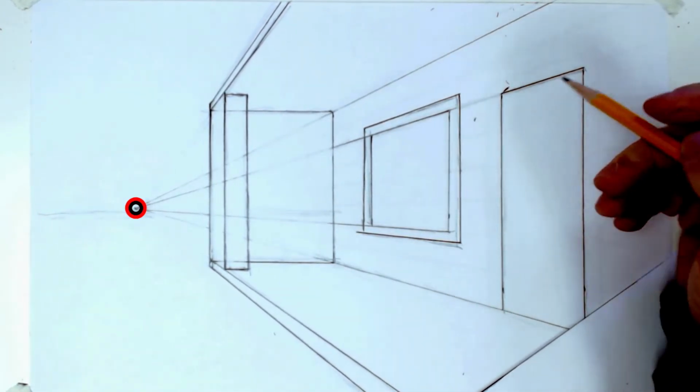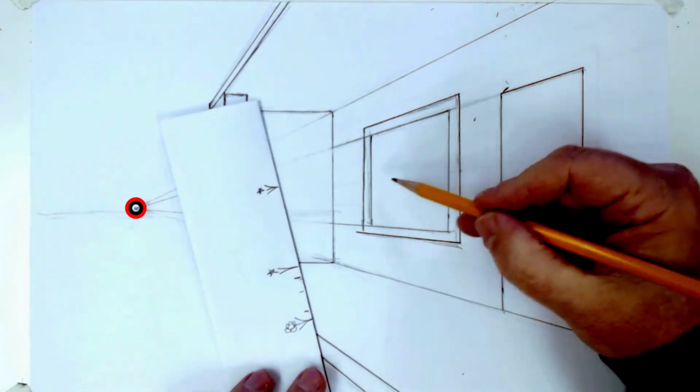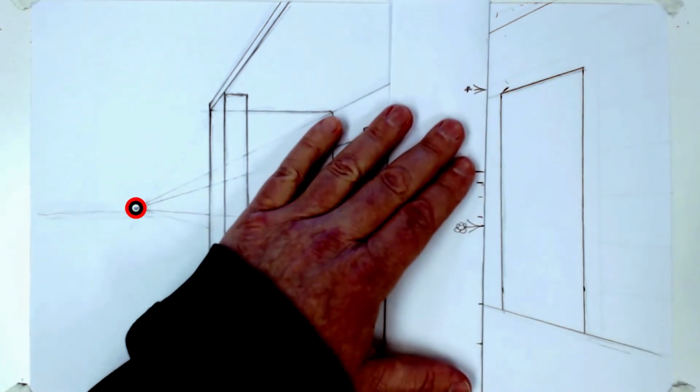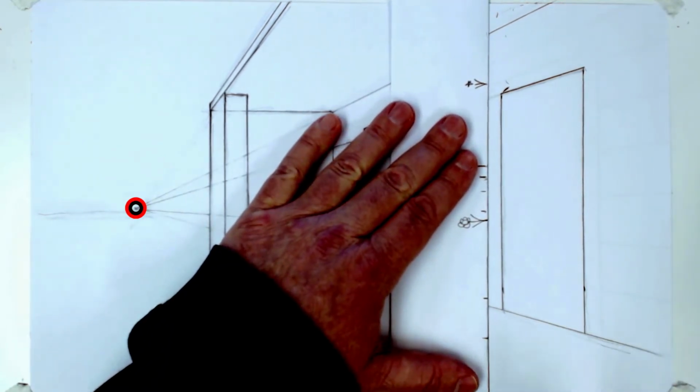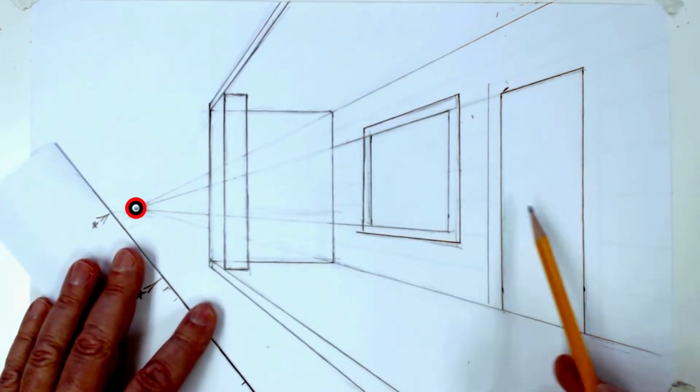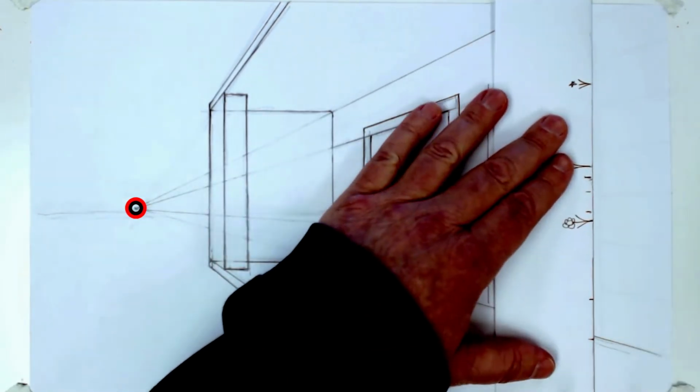Okay, how about the frame on the door? Well, if this one got a little bit wider as it moved closer to you, then this one on the door would be wider still, wouldn't it? And this one would be even wider than that.